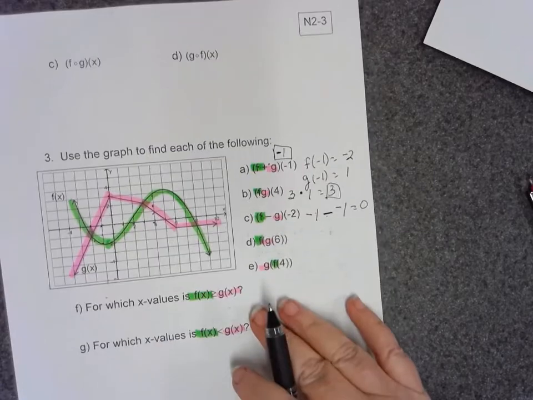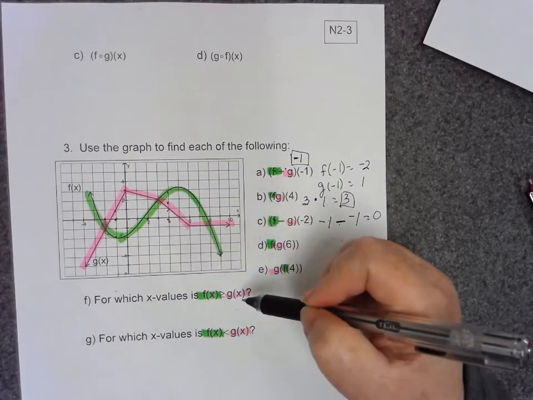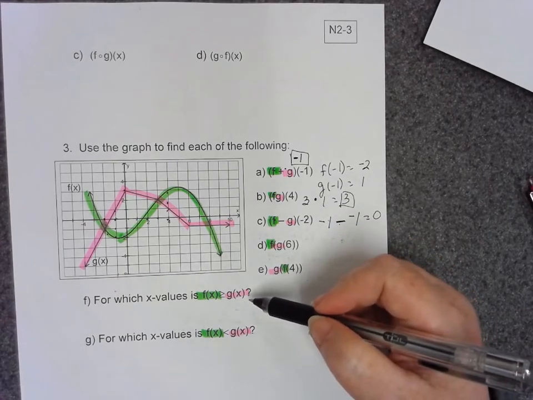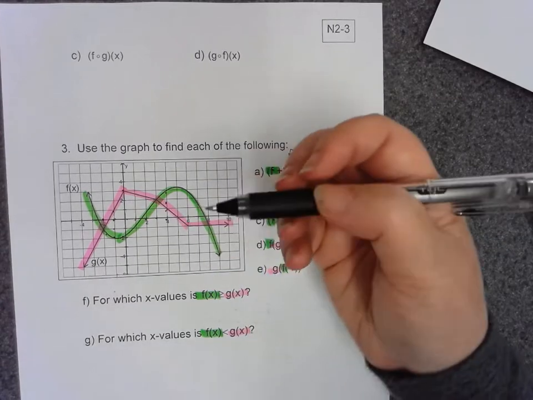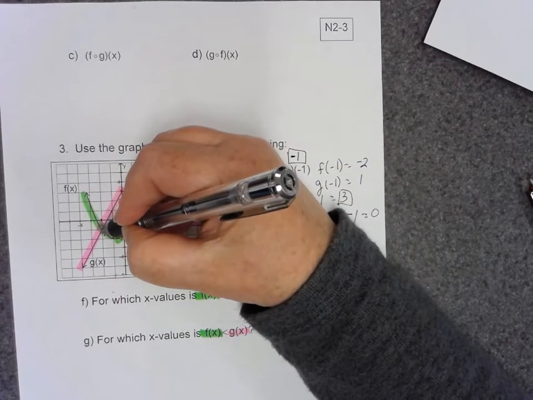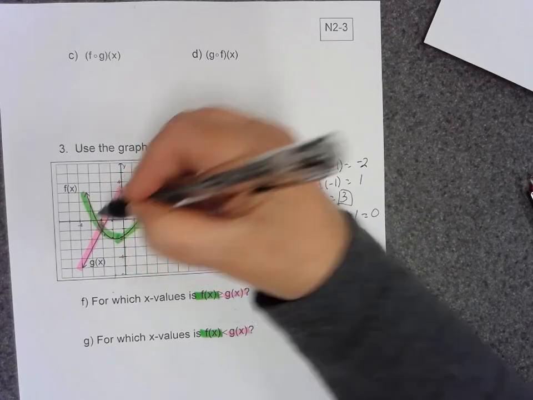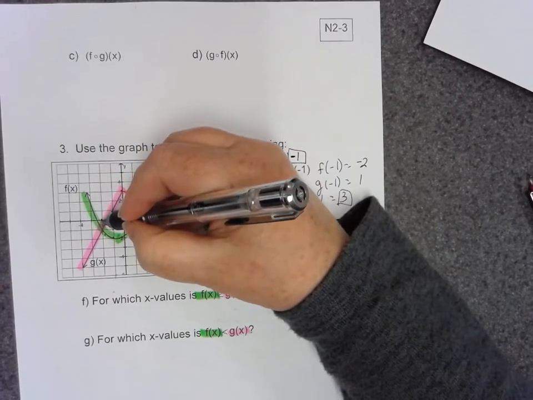Alright, now we are at the last part. It says, for which values is F of X greater than G of X? Well, it is greater when green is above pink. And it is above pink from negative infinity until we get to, and we're also saying equal to, negative 2.